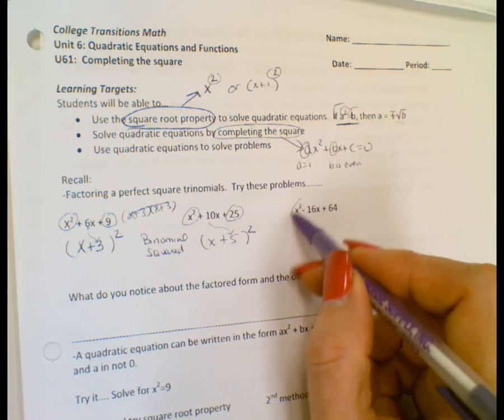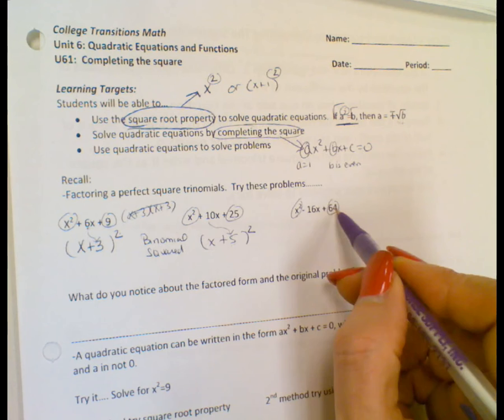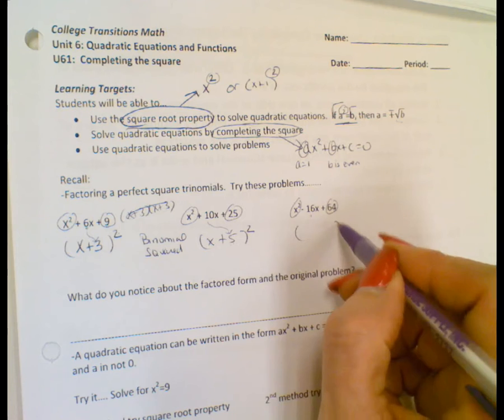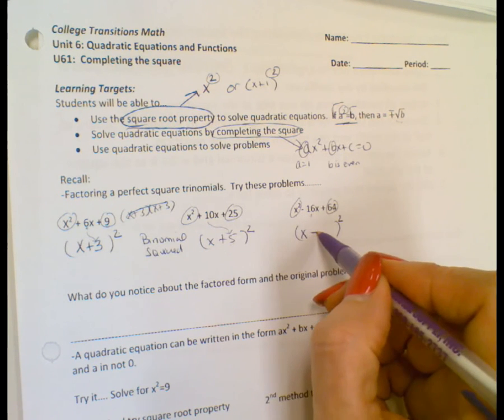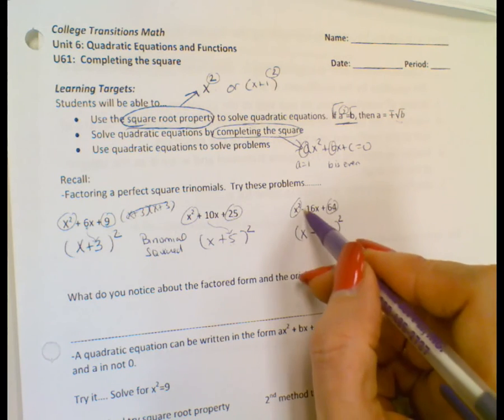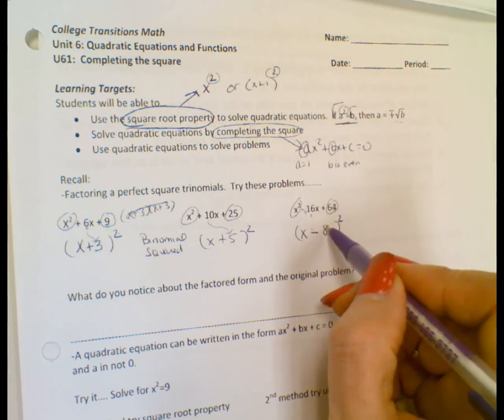This one is a perfect square trinomial because perfect square, half of negative 16 is negative 8. Negative 8 squared is 64. So you can factor this. When we factor it, half of negative 16 is negative 8. So the sign always matches that middle term. Square root of 64 is 8.